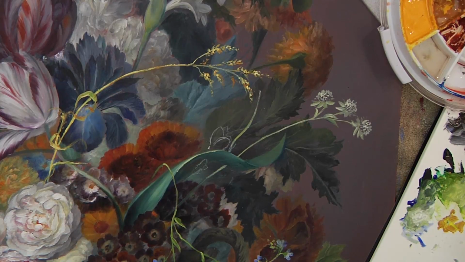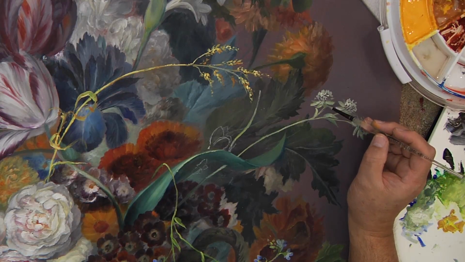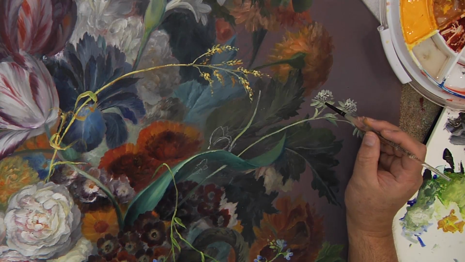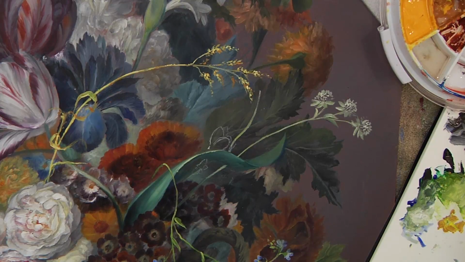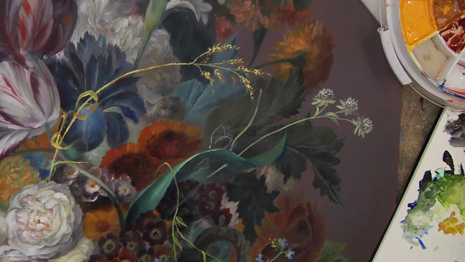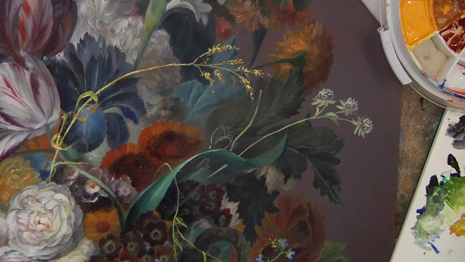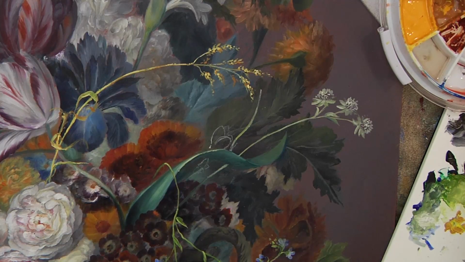Yeah, how much you're going to do, how much you're going to put in, that's up to you. I'm just going to give the suggestions of these because there's just so much to look at in this painting now. You know, there's just so much stuff to look at. It's just amazing. So that gets that side here. We have some bugs to do.